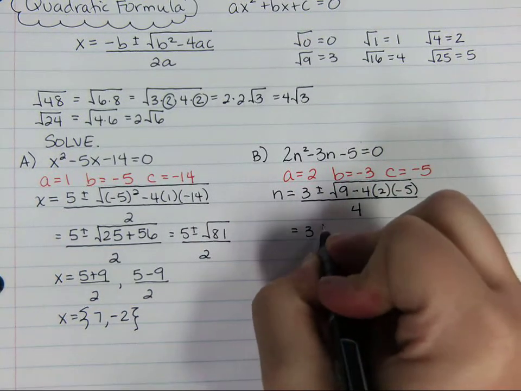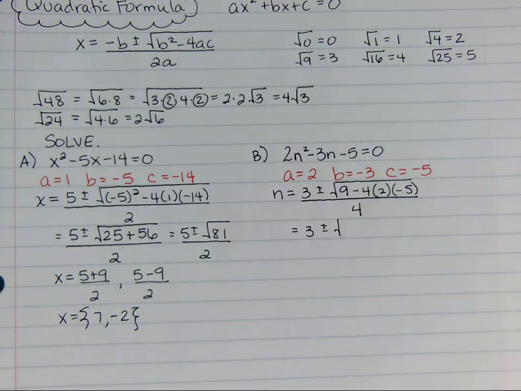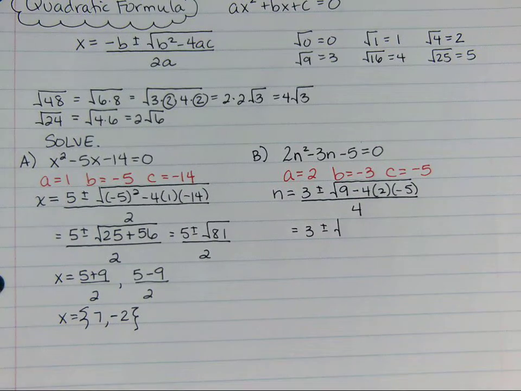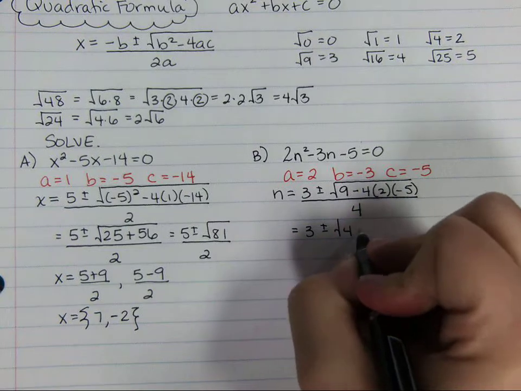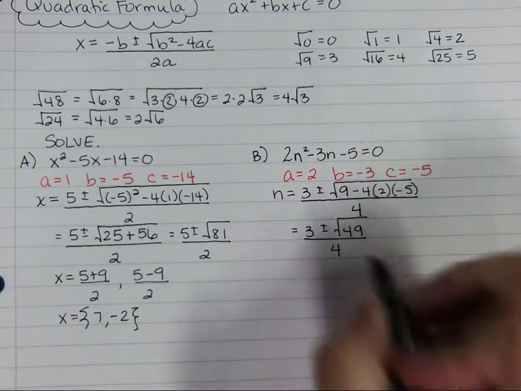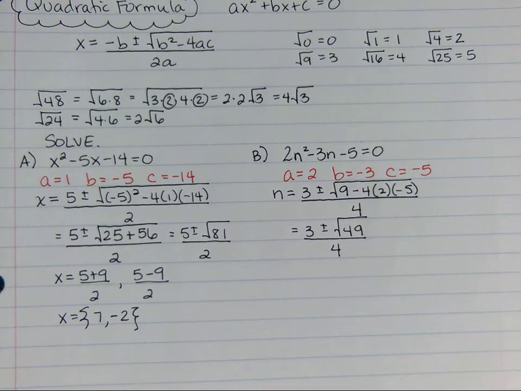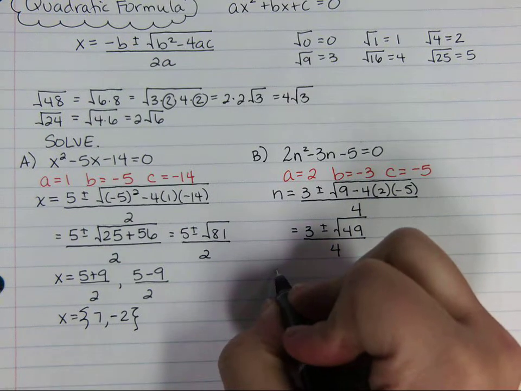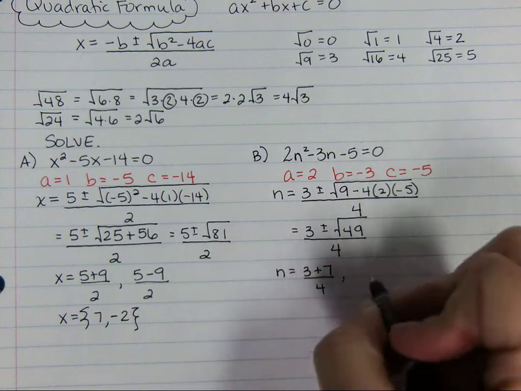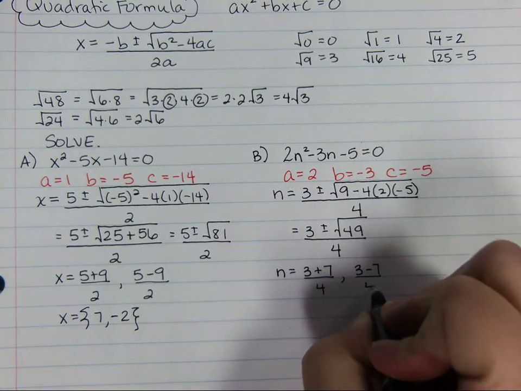But make sure that that division bar goes all the way across. Now again, if you want to use your calculator and plug in all of this exactly the way you see it, you can do that without doing multiple steps. So if I use my calculator, I am going to get a 49 underneath that radical. Because that's a perfect square, again, it gives me two options. Either n is going to be 3 plus 7 over 4, or 3 minus 7 over 4.